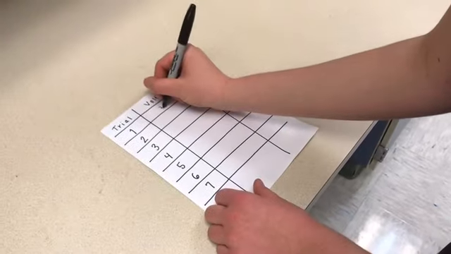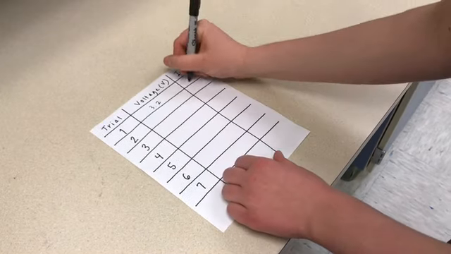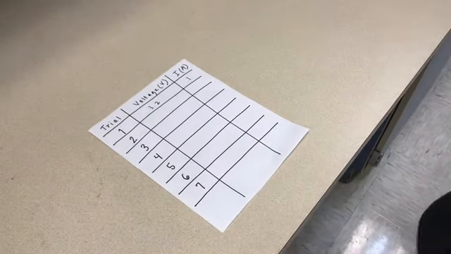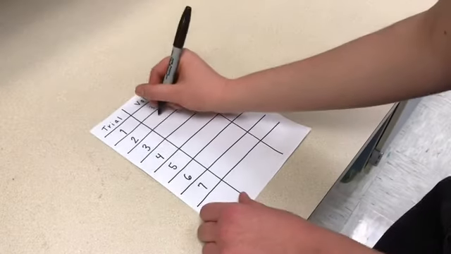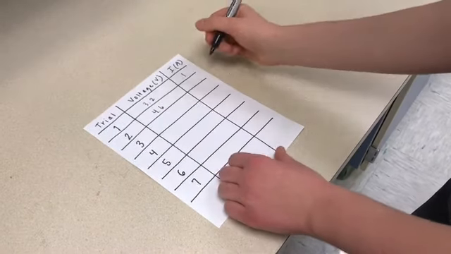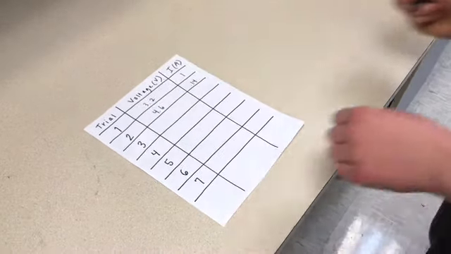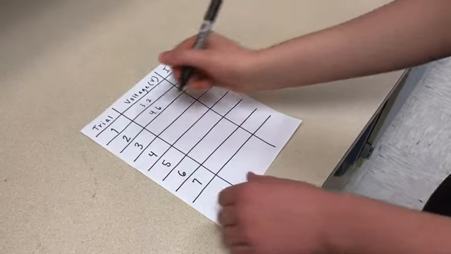Once you have compiled a full table of data, you are going to graph it. So the voltage is going to be on the y-axis and the current is going to be on the x-axis. And you know then that the resistance is going to be the slope of that line.